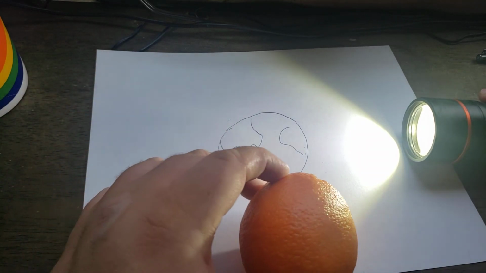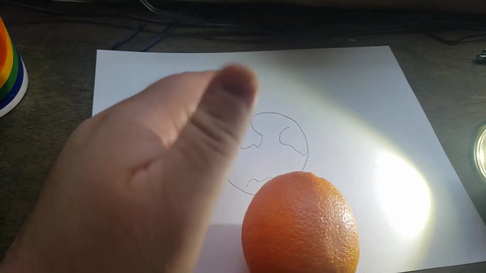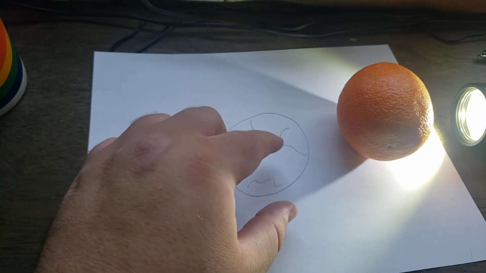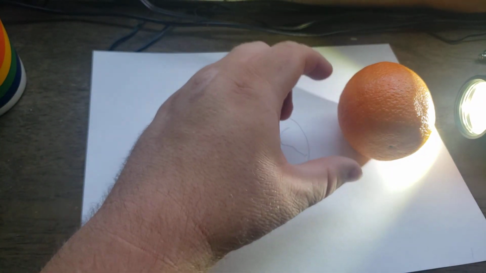Now, as it continues to move around, we're going to continue to see the moon from a different perspective, and eventually it's going to end up back here, which is where we're going to see our new moon.